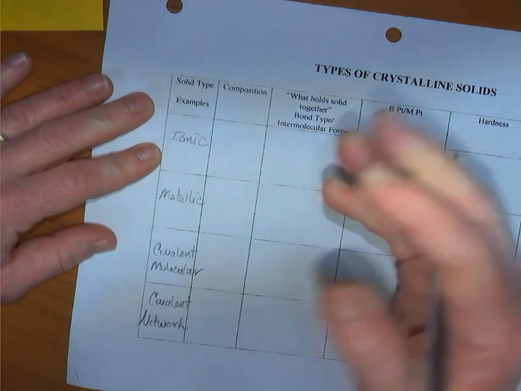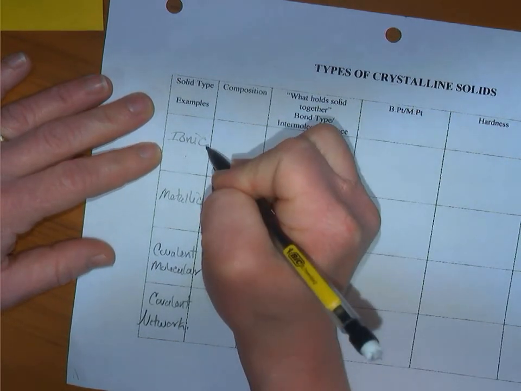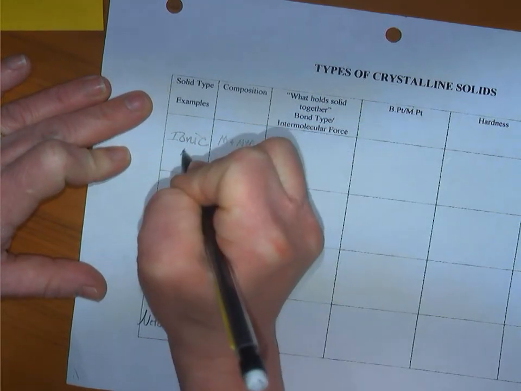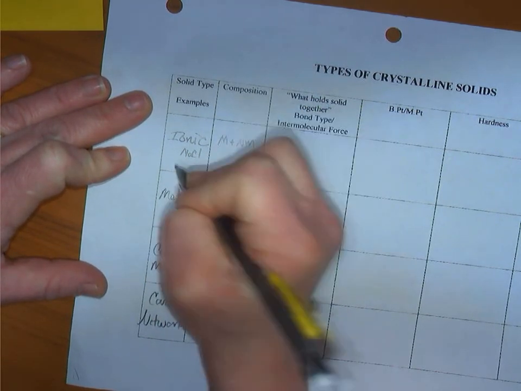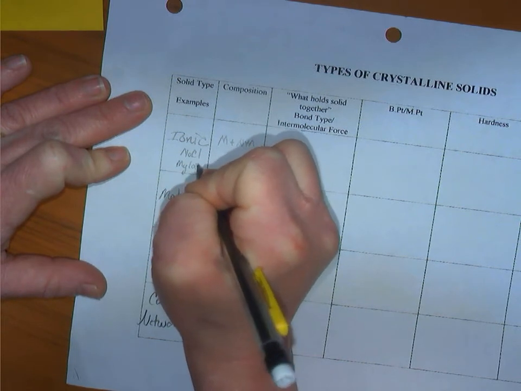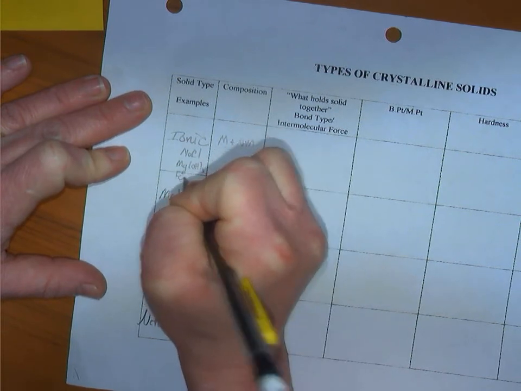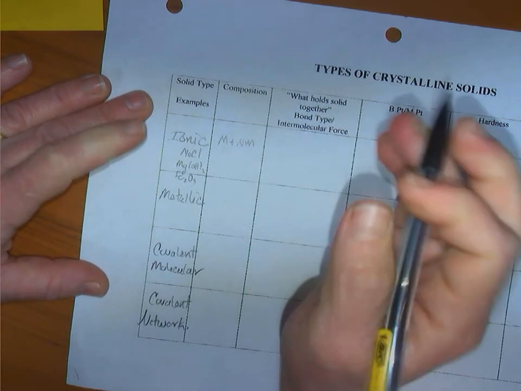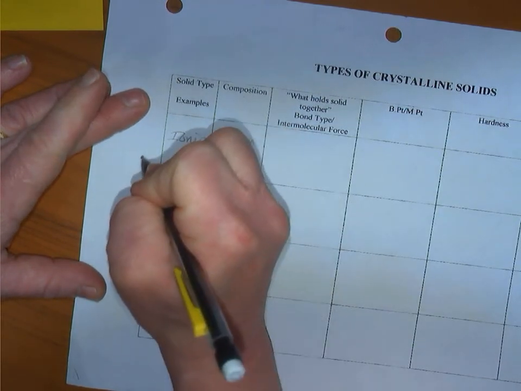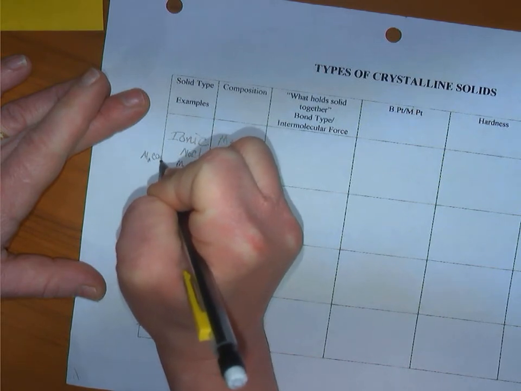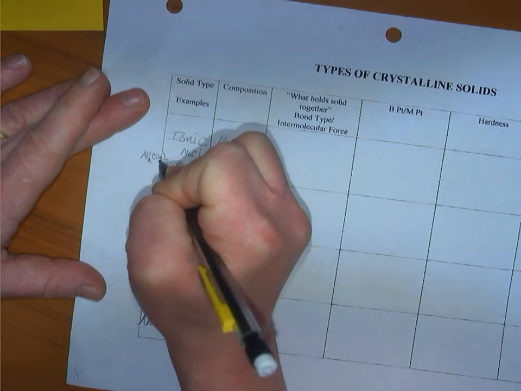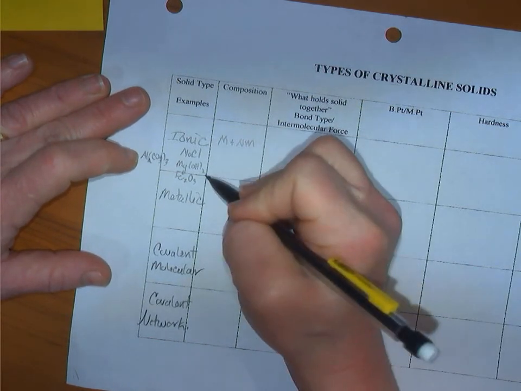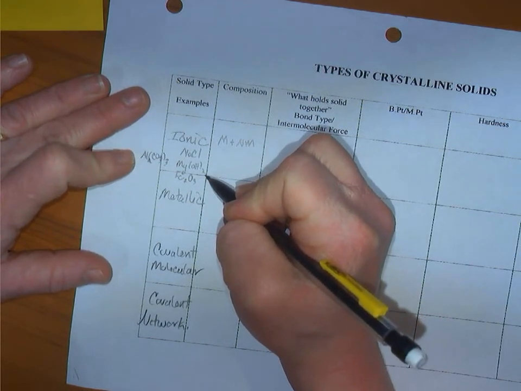Composition from the formula. Ionic are made of metals and nonmetals. So for example, sodium chloride, magnesium hydroxide, iron 3 oxide, rust. We could just keep going on and on. Aluminum carbonate. All the different ionic compounds we learned how to analyze and name and work with.